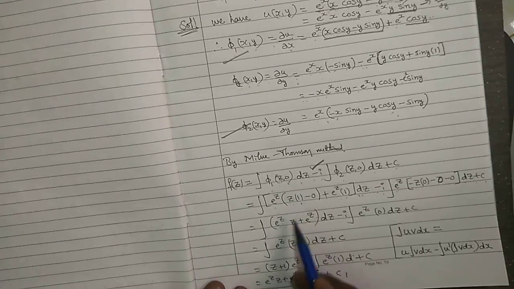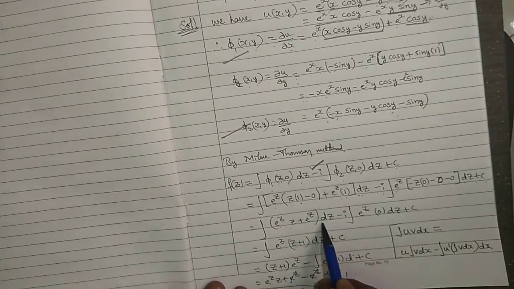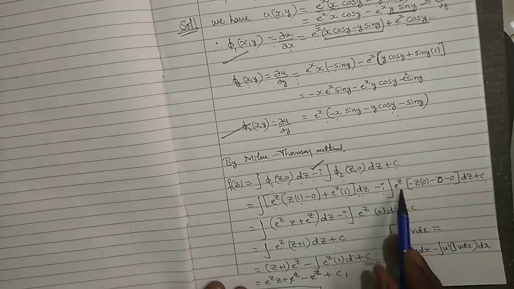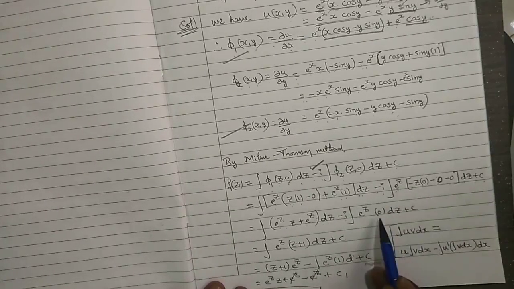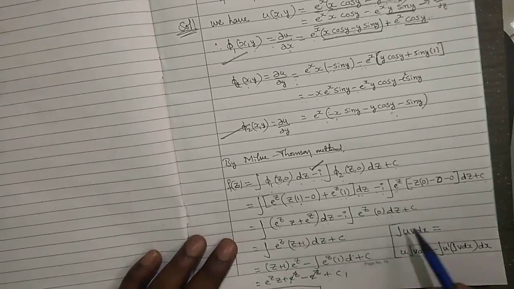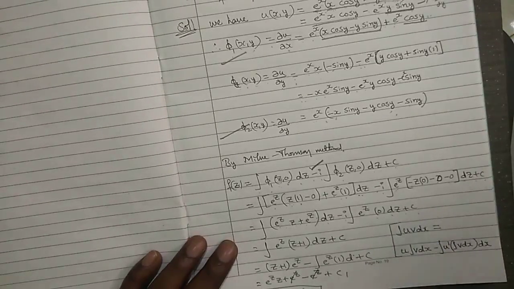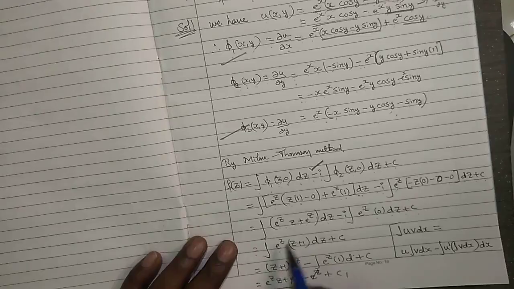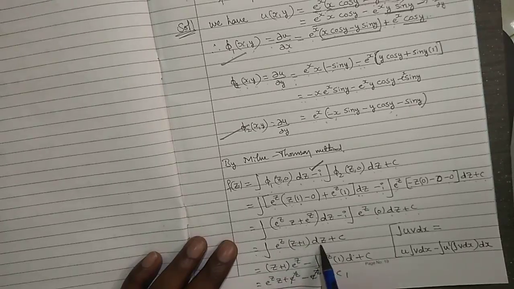Integration e to the power of z into z, this one plus this e to the power of z dz minus i integration of e to the power of z, this entire term becomes 0, dz plus c. This is equal to integration of e to the power of z, I am eliminating here, the remaining is z plus 1 dz plus integration constant.